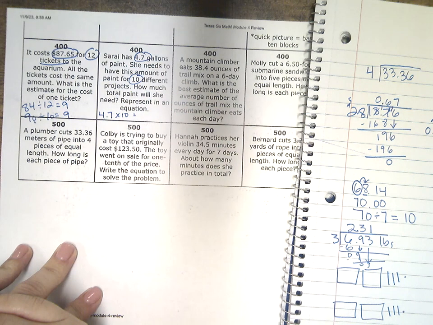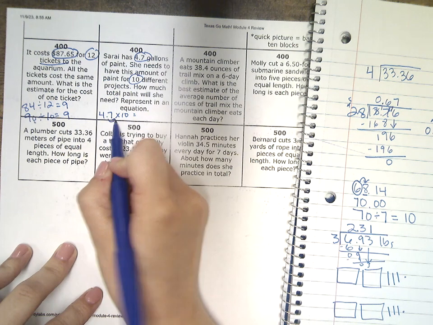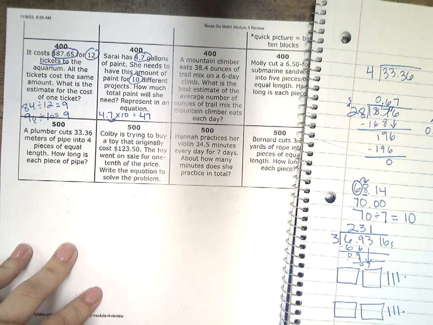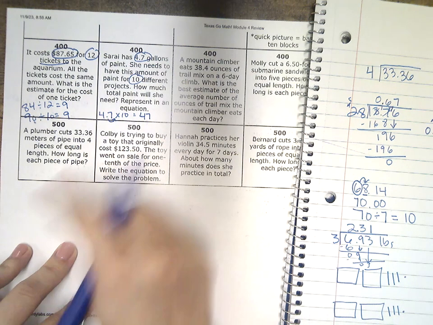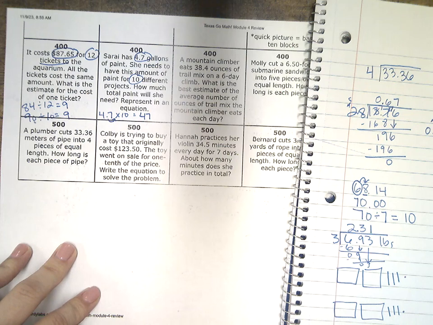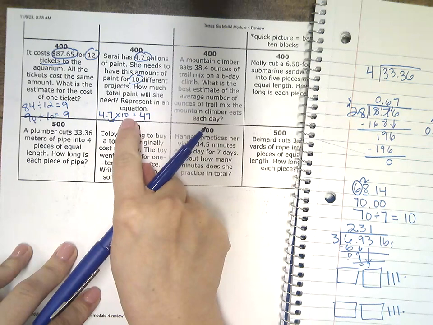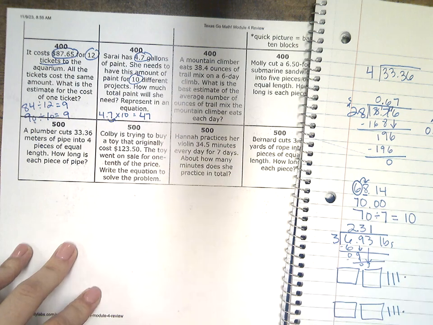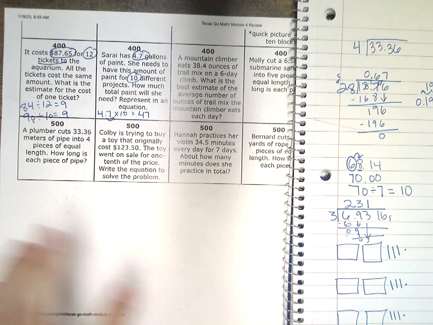One thing that's really great about multiplying by 10 is I just have to shift my decimal one place to the right, leaving me with 47. It's simple math. I don't have to do anything crazy. I just shift my decimal over to the right one because I have 1 0 in my other factor. And it's a 1 in the ones place, or 10 place.